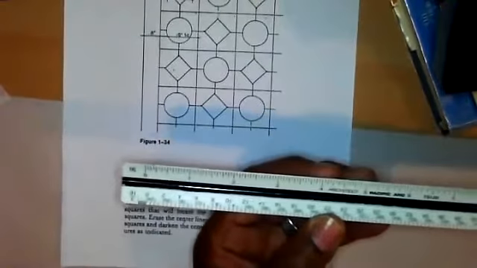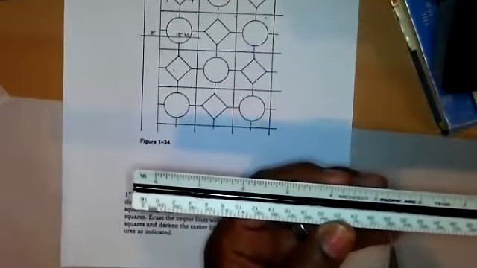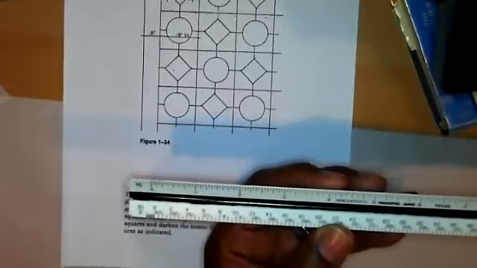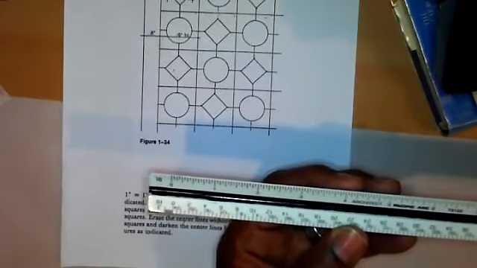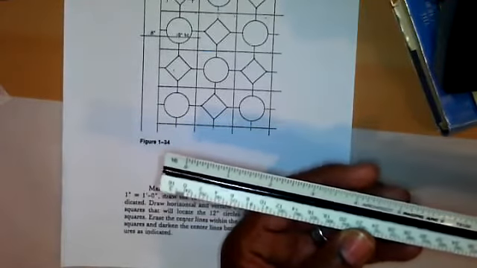It says using the 1 inch to a foot scale. Up until this point, we have only used the full size scale of the architectural scale. But now we're going to introduce another scale, 1 inch equals a foot. So you just have to find the side of the scale.